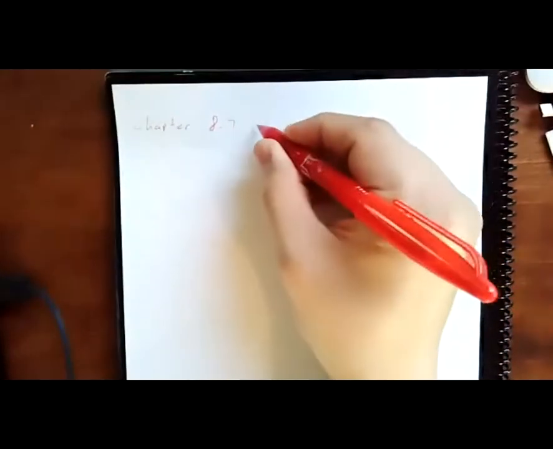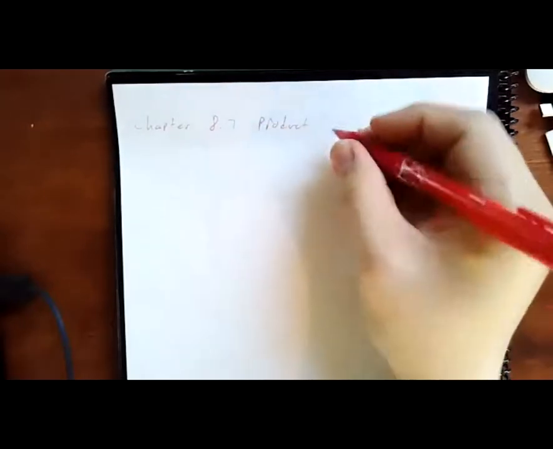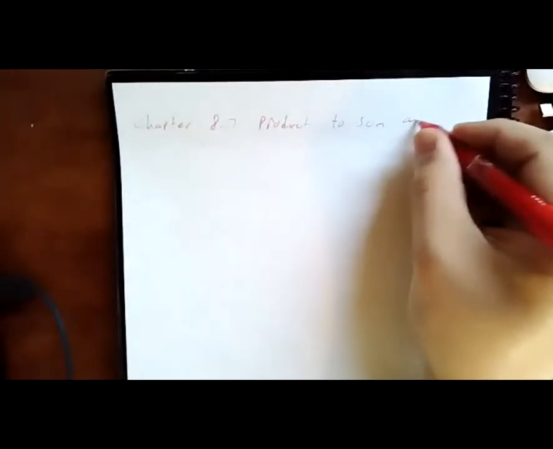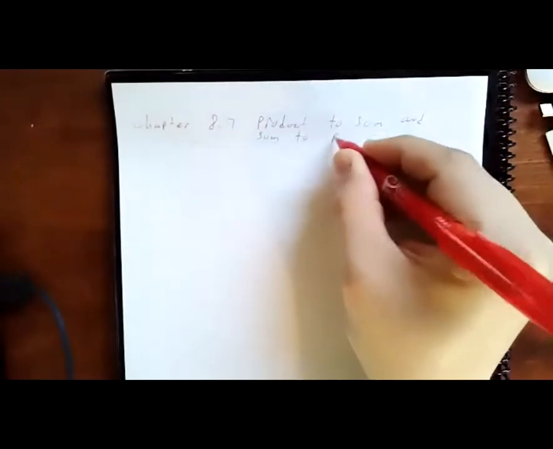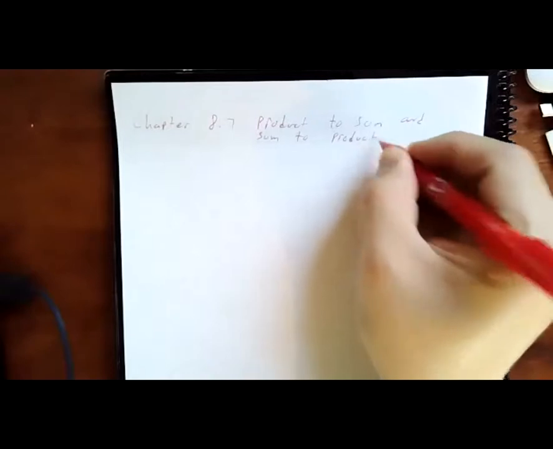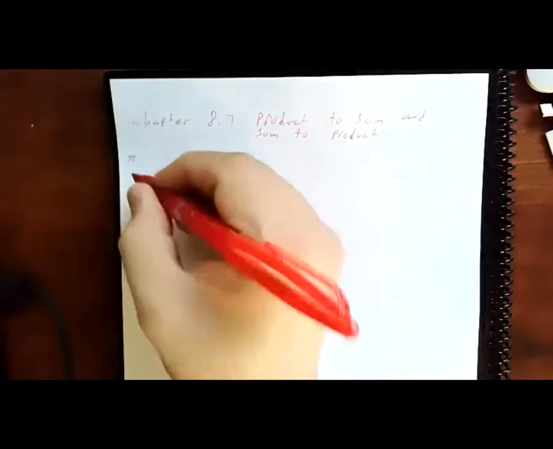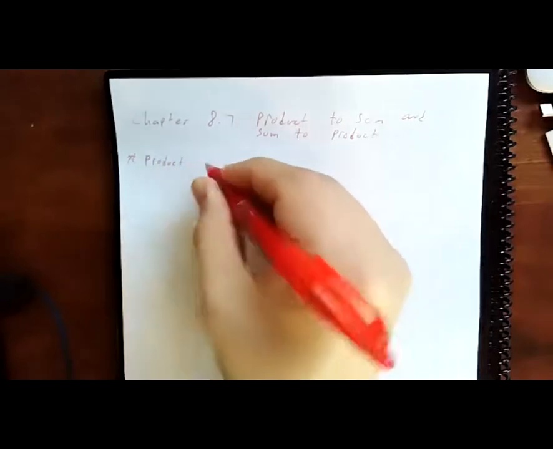All right, so 8.7 is pretty short. It's really just using these formulas here, product to sum and sum to product. So let's write down all the product to sum formulas, and then we'll do the other way. All right, so here is the product to sum.